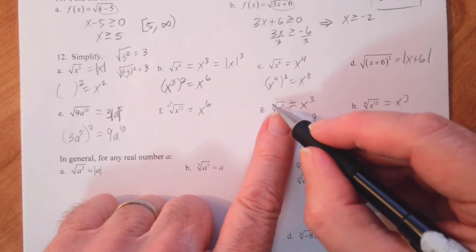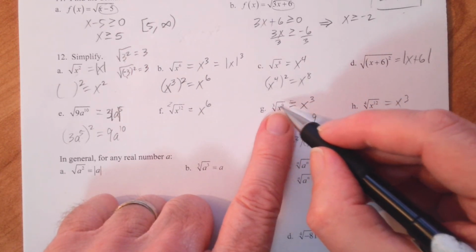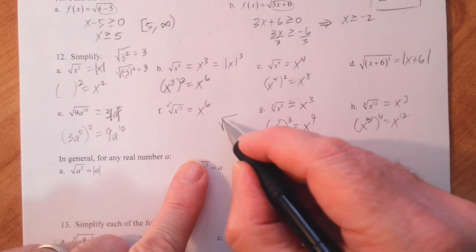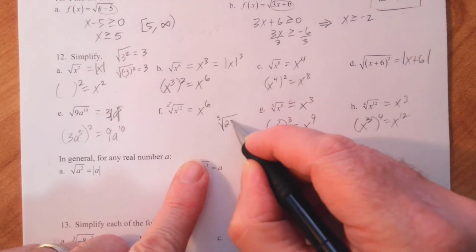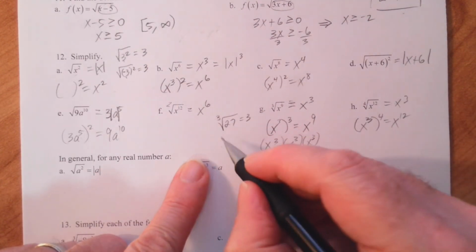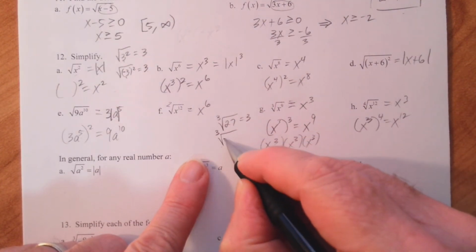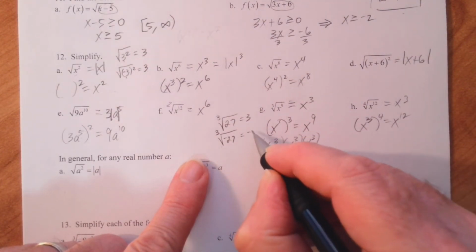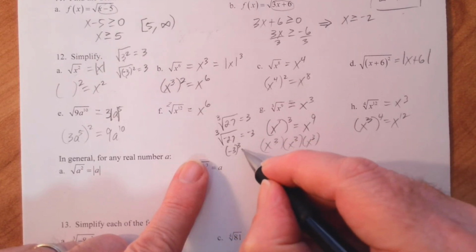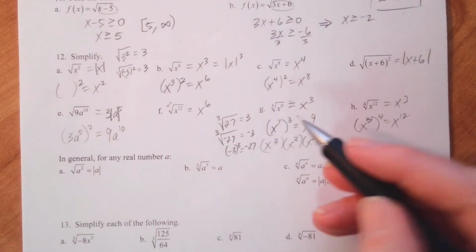It turns out with odd roots, we don't have an issue because you can take the cube root of a positive, like cube root of 27 would be 3. Cube root of negative 27 would be negative 3 because negative 3 to the 3rd power is negative 27.